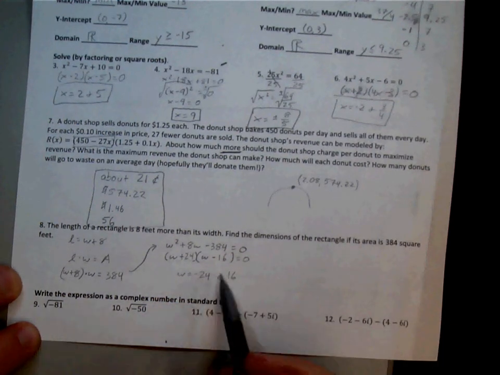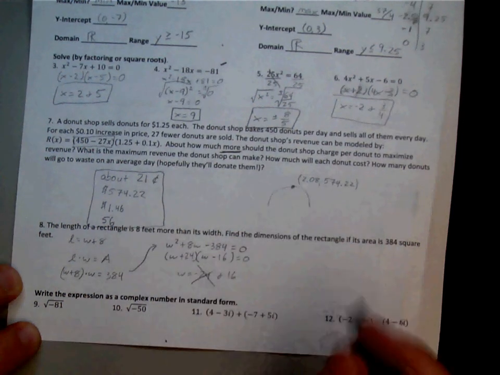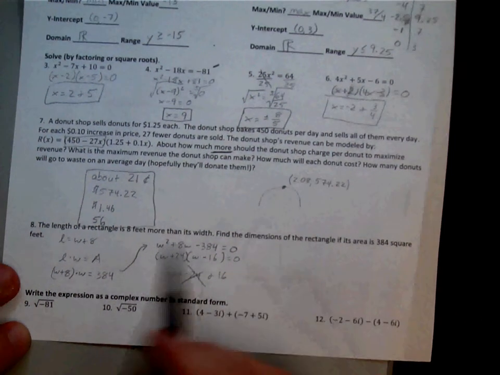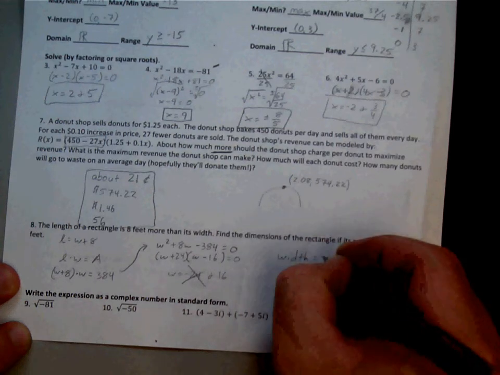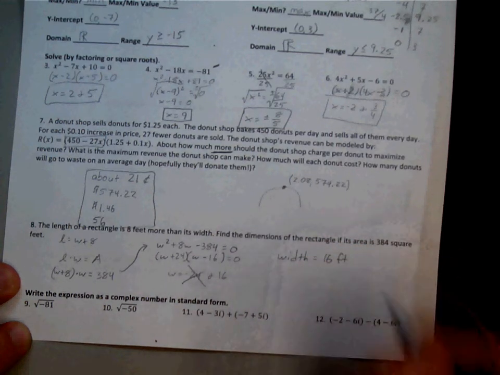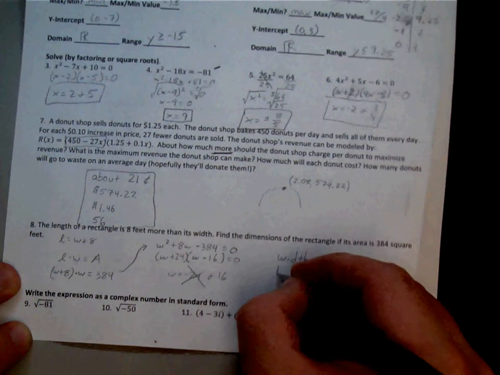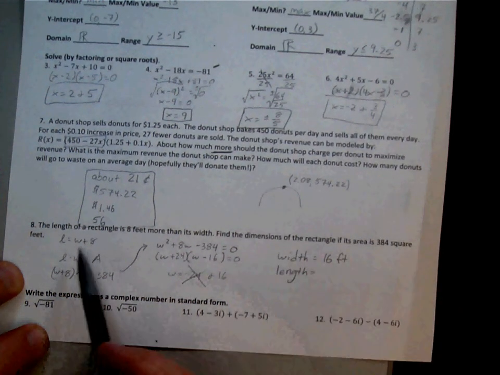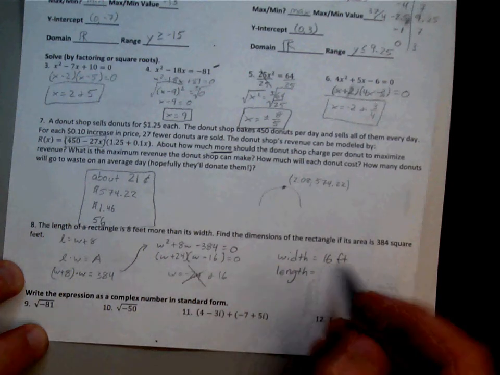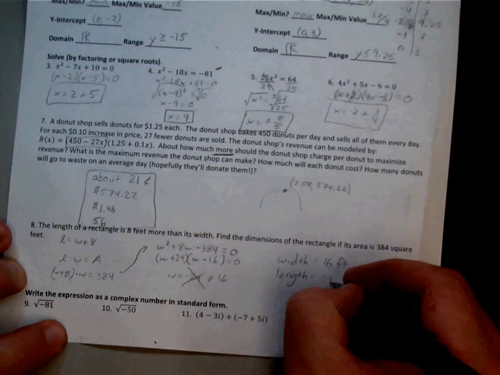But we're talking about the width here. The width can't be negative 24, so I get to throw that out. So 16, we're talking about feet. And then the length, we previously said that the length is the width plus 8. So we need to add 8 to that, so we get 24.